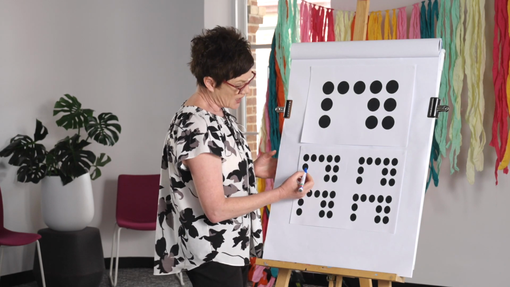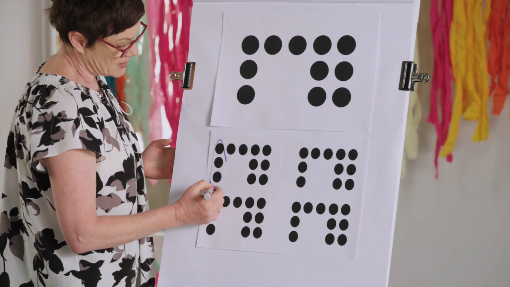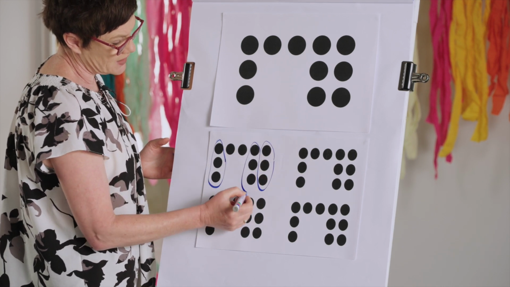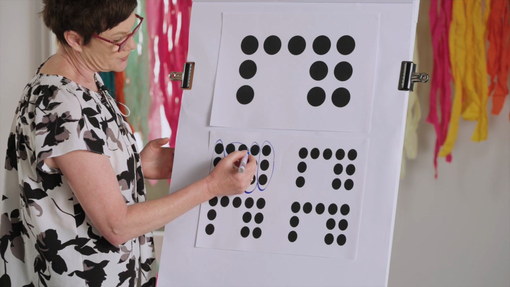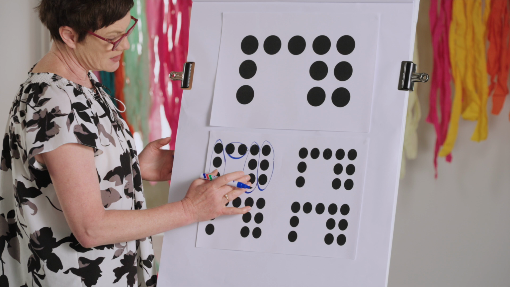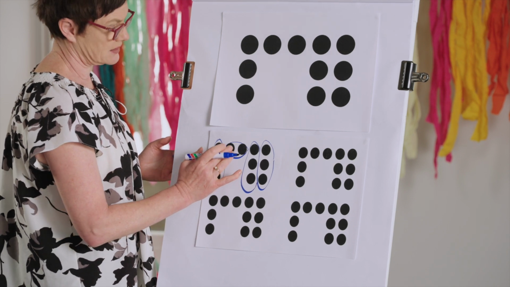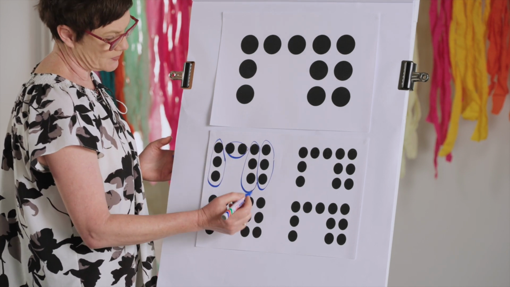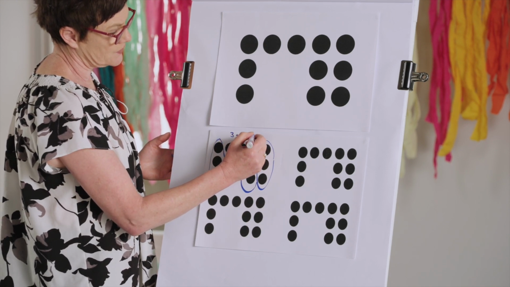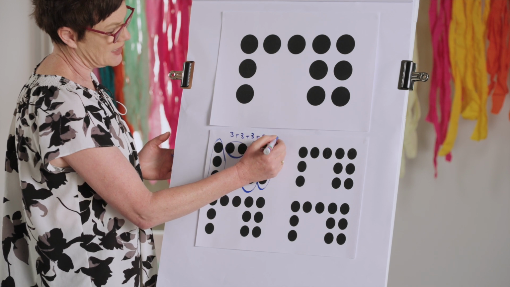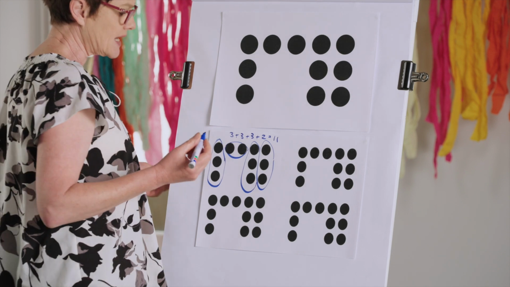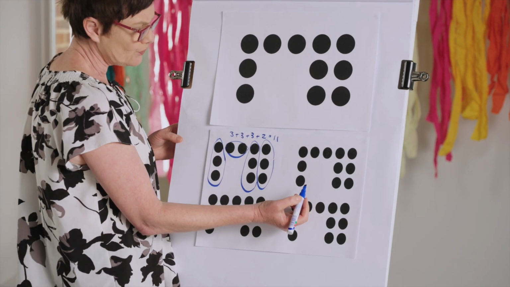So the first way I can see is a 3, a 3, a 3, and a 2. 3, oh, here comes my skip counting. 3, 6, 9, and 2. 9 and 2 make 11. 3, 3, 3, and 2, 11. Okay, that might have been the way that you subitized. Let's have a look at a different way.